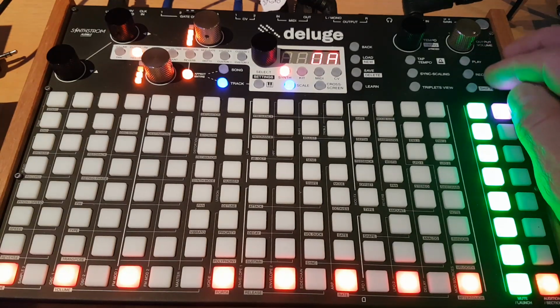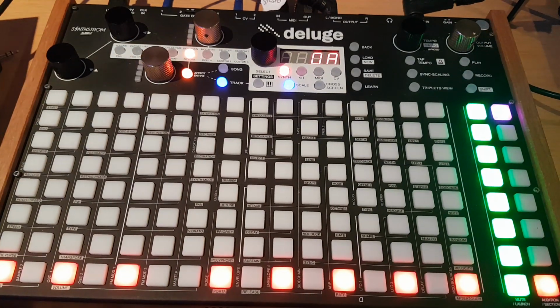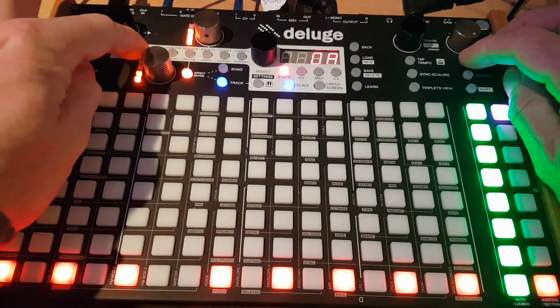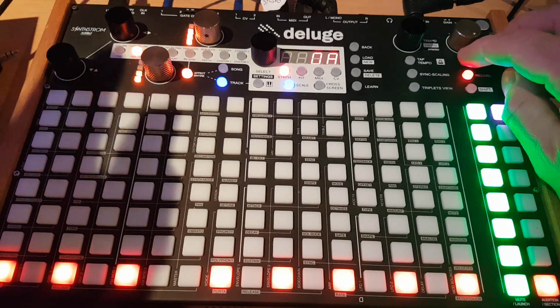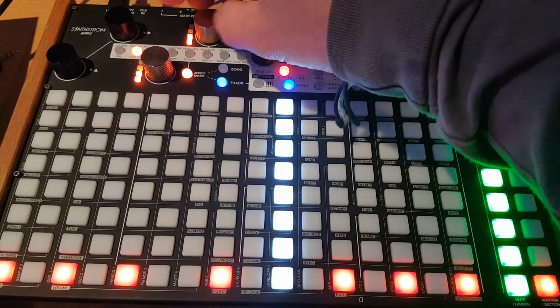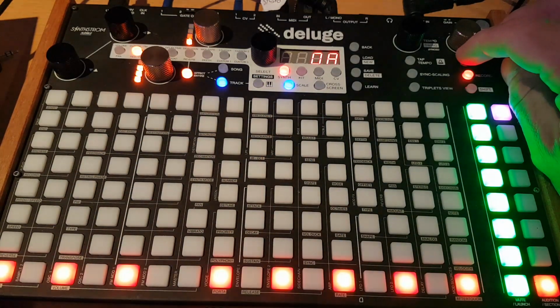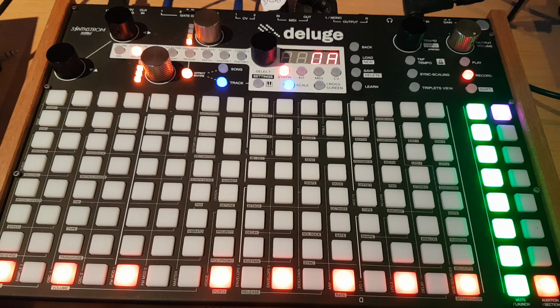Sorry, that's the delay going on and on forever there. Okay, so the last thing on this section then is we can also copy and paste automation. So let's just re-record the cutoff automation on this. Okay, so let's say I want to apply that cutoff automation to a different track, or even indeed a different song. We can do that. We can copy that automation.